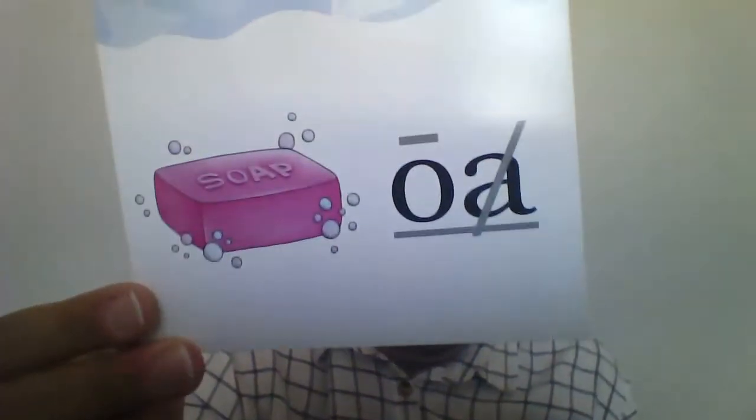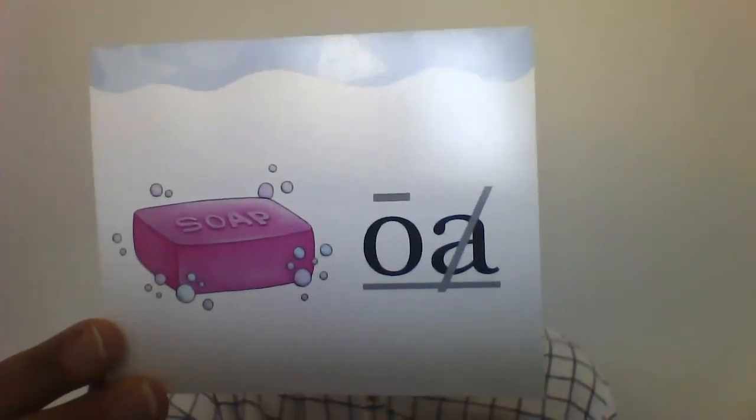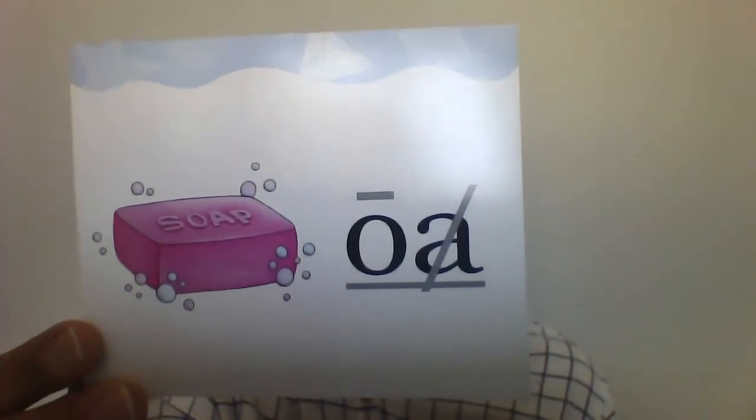So for our picture card for digraph OA, this is something that we use every time we use the bathroom or after we use the bathroom. It's something that we use to help clean things up. This is called soap. Our new picture card for OA is soap. So whenever you see this card, you're going to say soap O. Right? Okay, very good. So I'm going to add that with our picture cards.